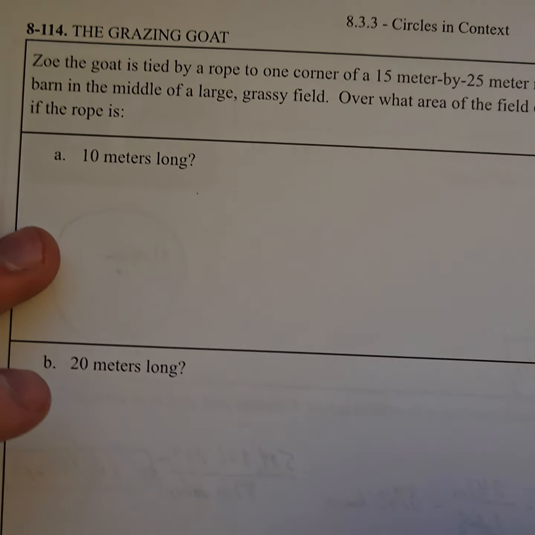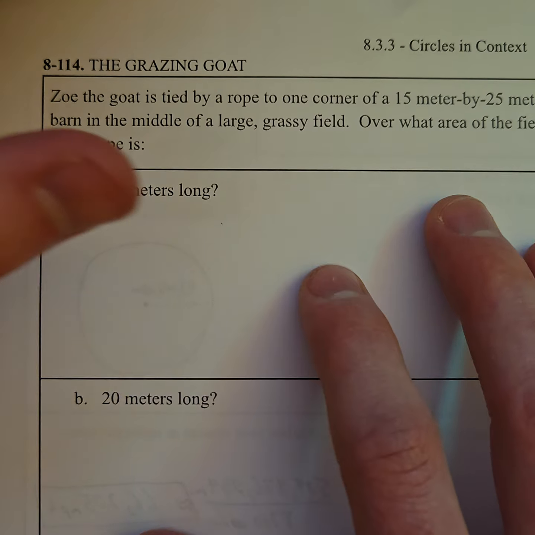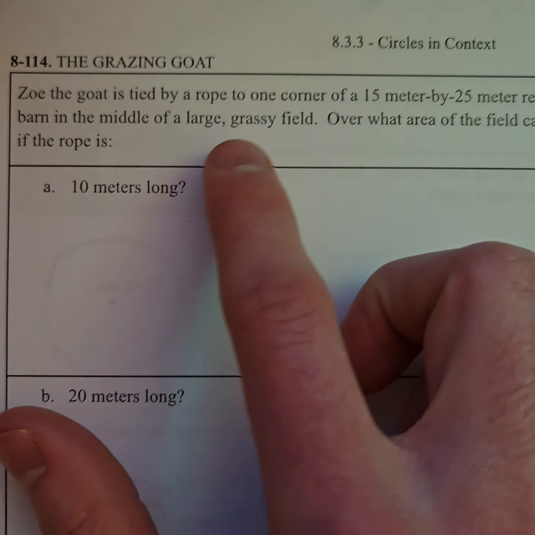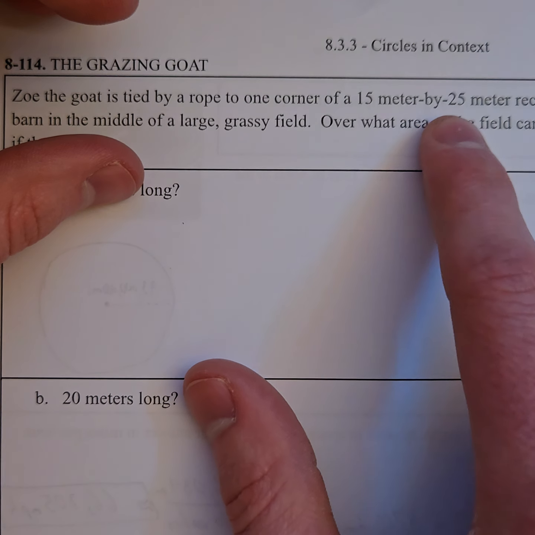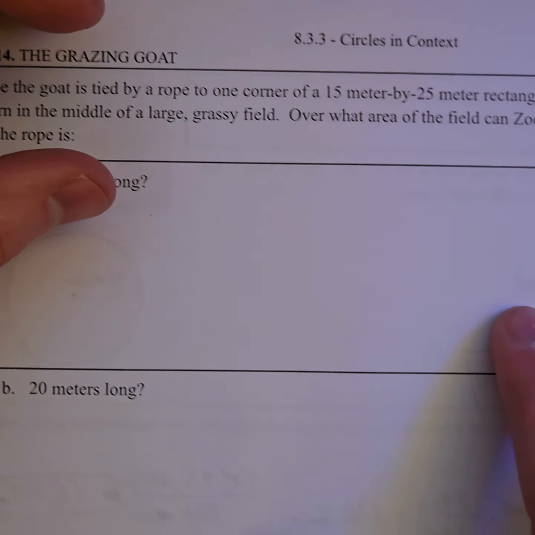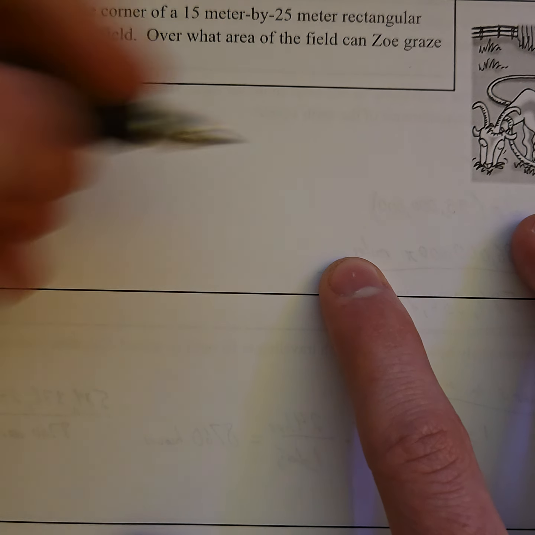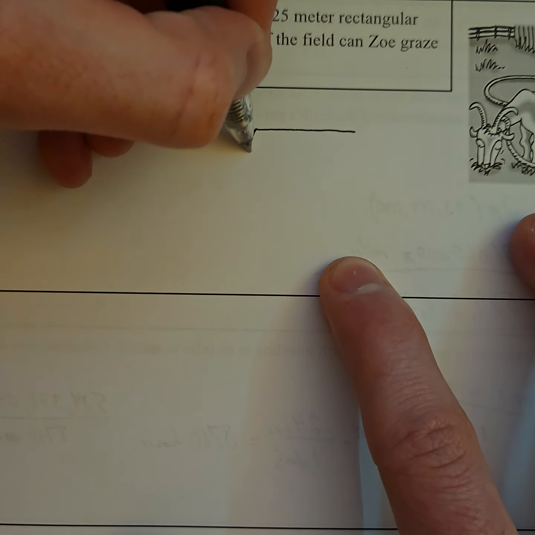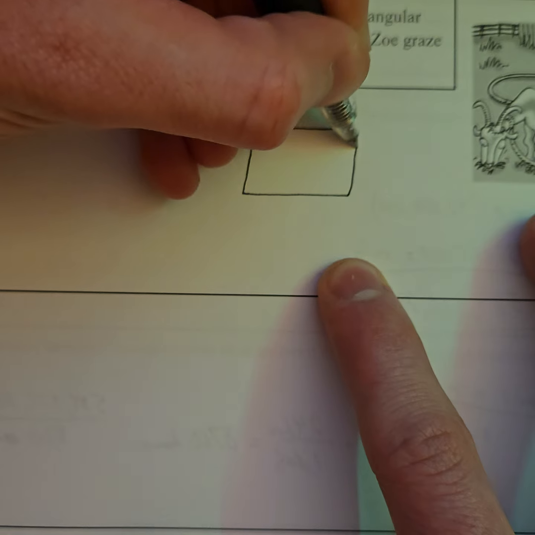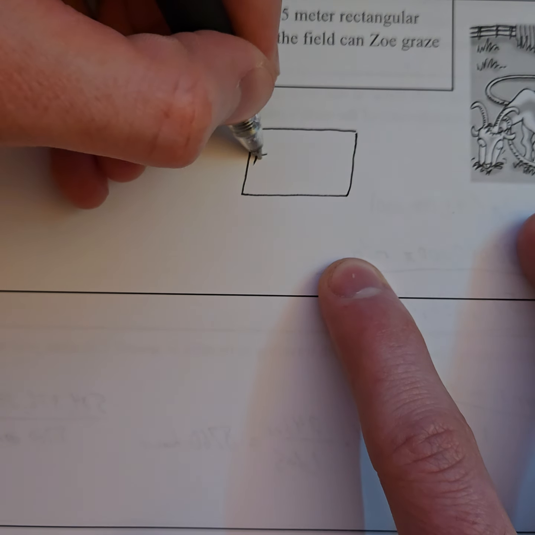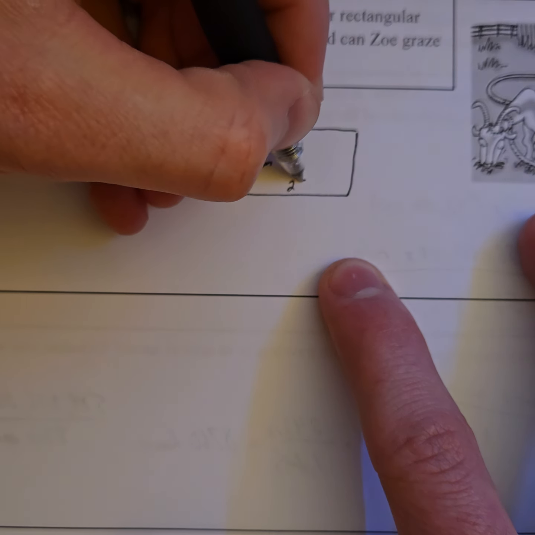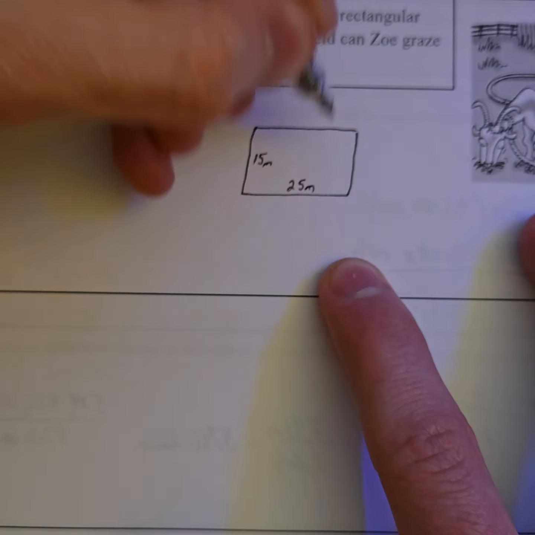So again, on each of these problems, guys, when it's an application problem, you want to start by drawing a picture. Okay, so Zoe the goat is tied to the corner of a 15 by 25 meter rectangular barn. So the first thing I'm going to do is draw that rectangular barn. If I draw that barn, it's a rectangle, and this is 15 meters by 25 meters.